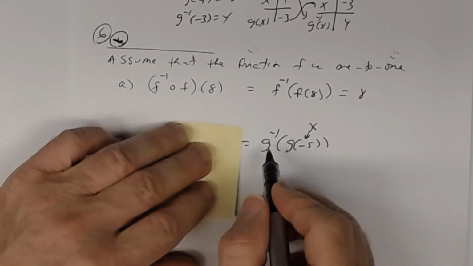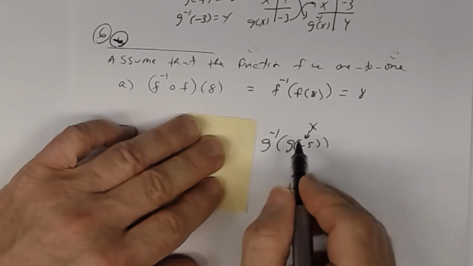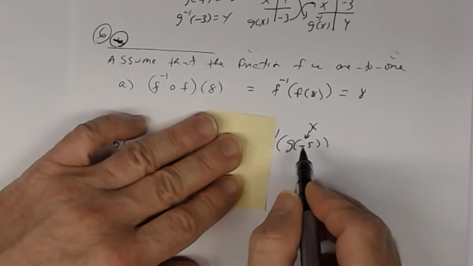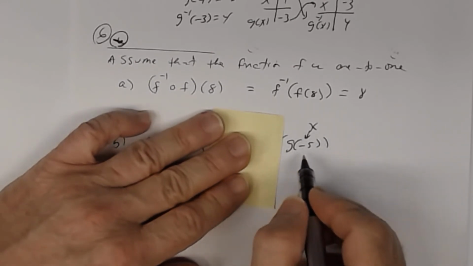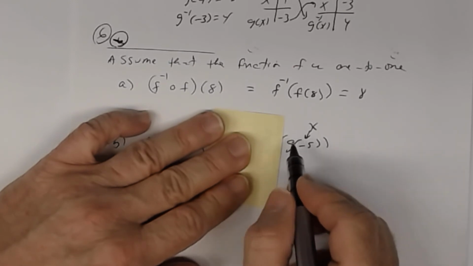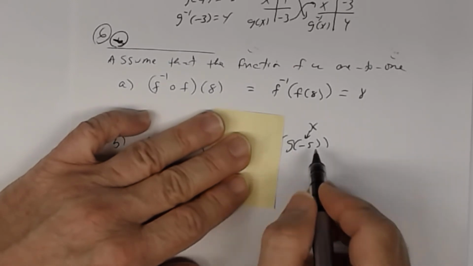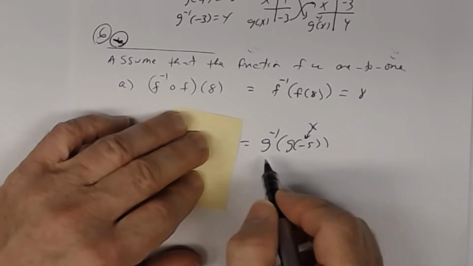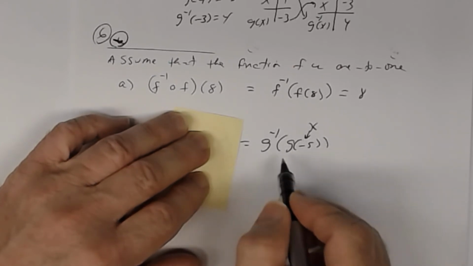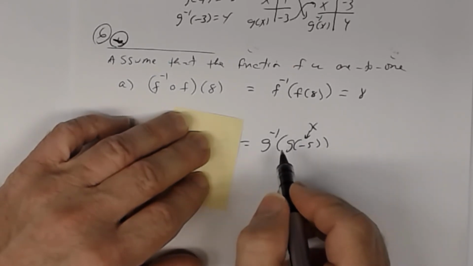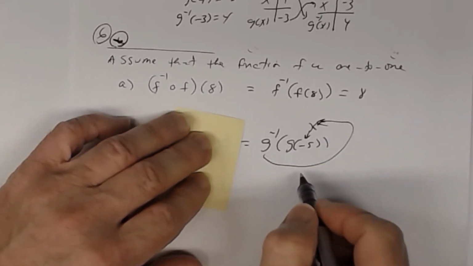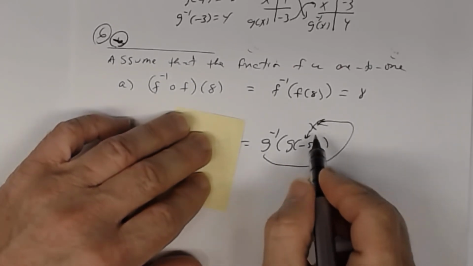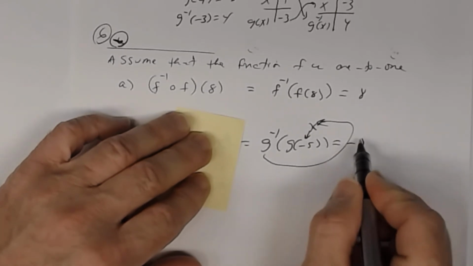So remember, they undo each other. So g inverse undoes what this did. So if I take x, which is negative 5, put it into the function g of x, I'm going to get a y value. I'm going to take that y value and put it into the inverse. Well, that inverse is going to undo all of those operations that occurred and give me back what I started out with. And what I started out with is x, which is negative 5.